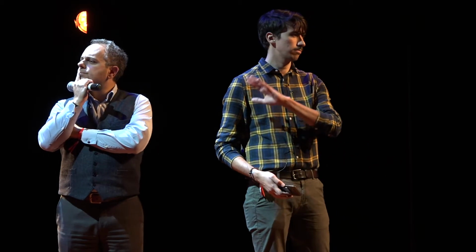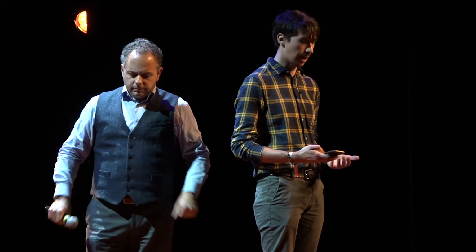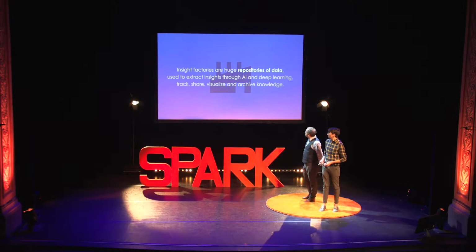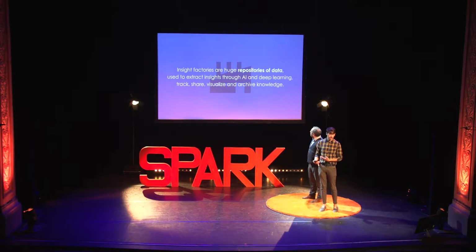So if you were okay with just cutting the rainforest even more and you had enough space on your walls, you could do that with just paper, with a paper template right here. But if you want to tag them, sort them out, gather them, you will need at some point to digitalize it. And for that, usually we rely on insight factories.